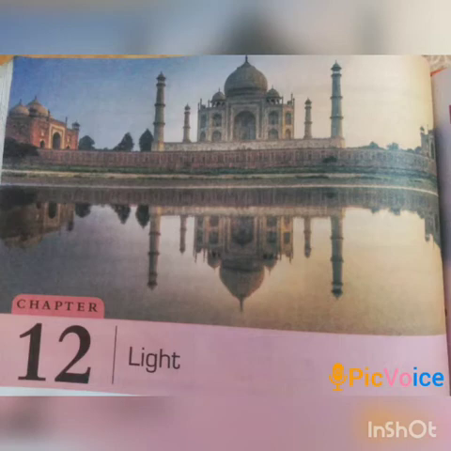So, due to diffused reflection, we can see the objects. Now, I'm going to show you one activity by which you will come to know about the formation of image in a plane mirror and what its properties are.